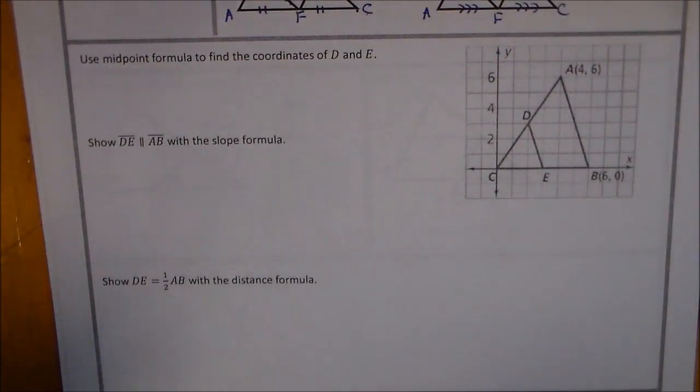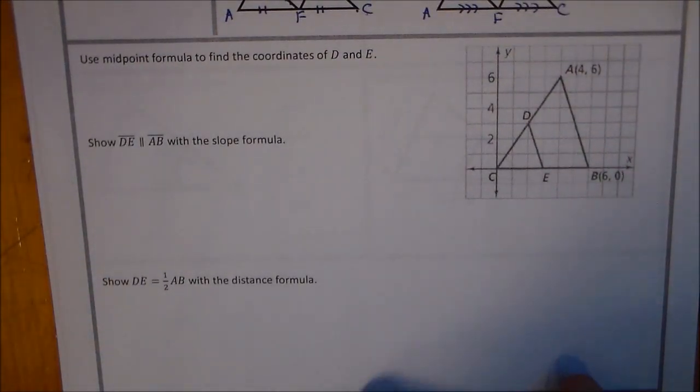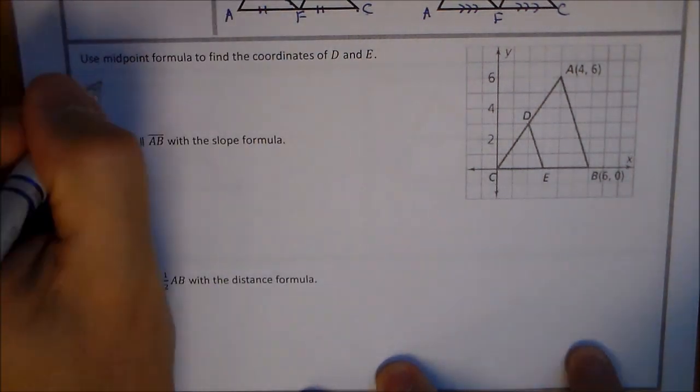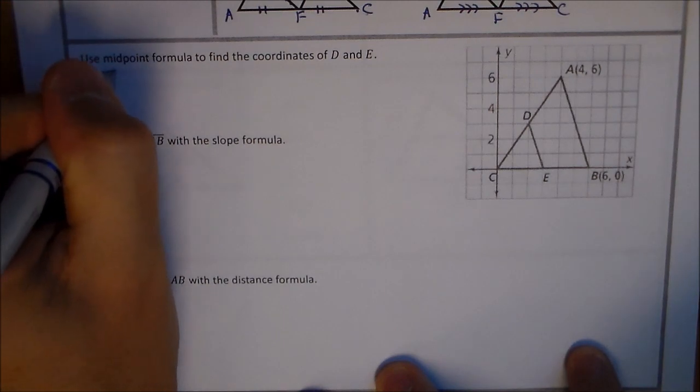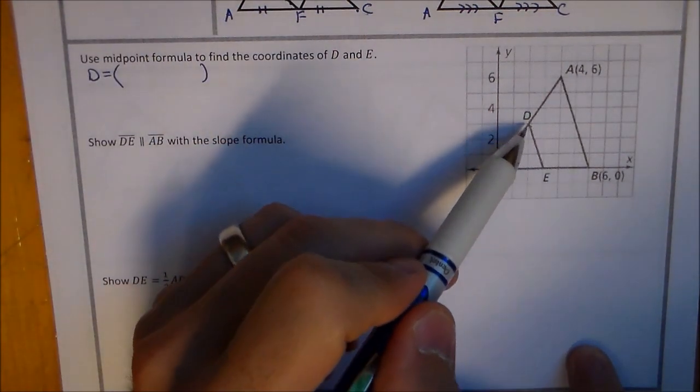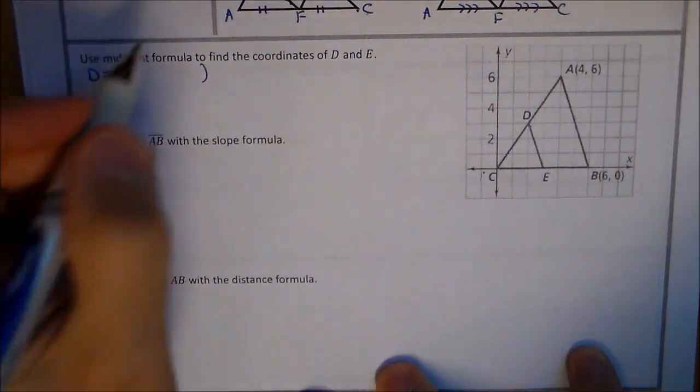So now we're going to look at a coordinate proof to verify the midsegment theorem that we're talking about. Use the midpoint formula to find the coordinates of D and E. D here is on AC. So I'm going to use the midpoint formula.